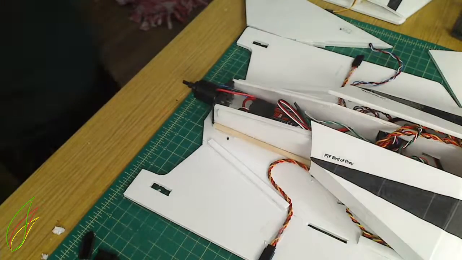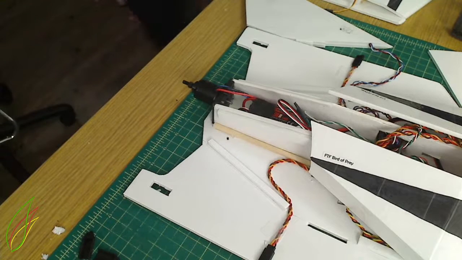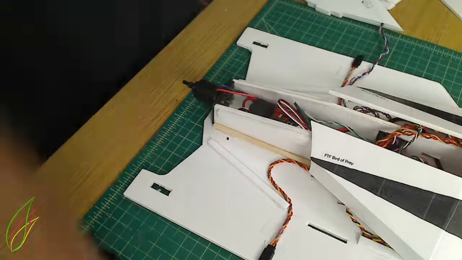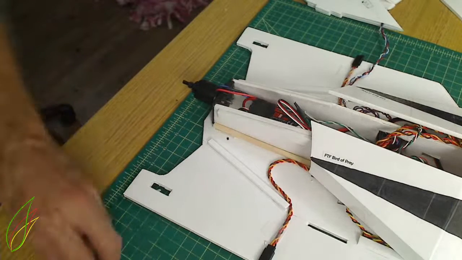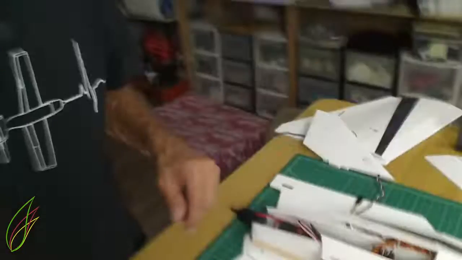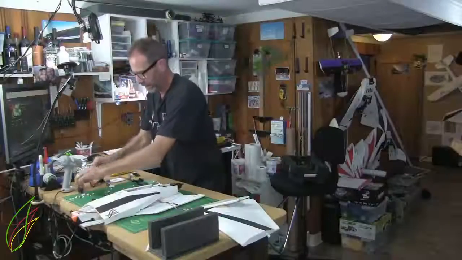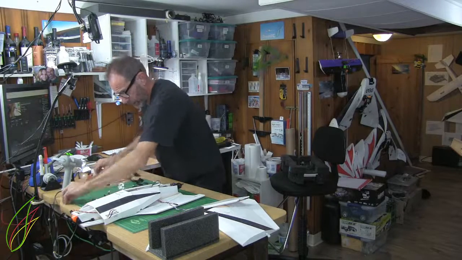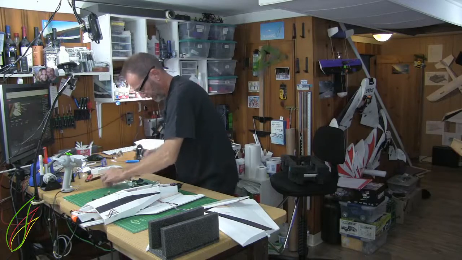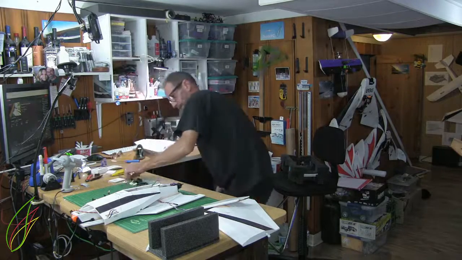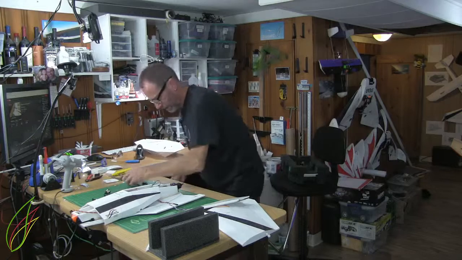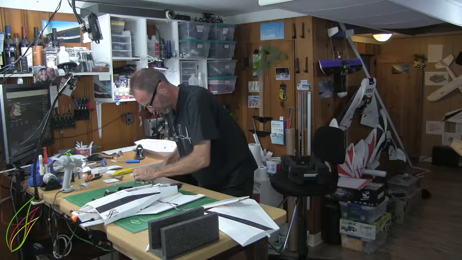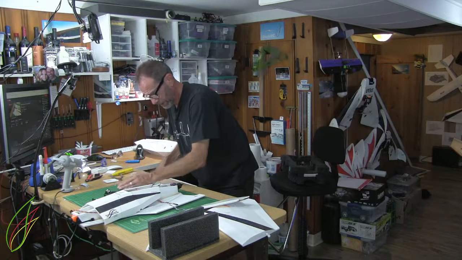We're going to clean up a little bit. Table's getting a little messy. Okay, so we have our wing, we have our fins, we have this part out of the way. Let's clean up a little. Make sure I'm not throwing anything away that I want. It's all just trash.